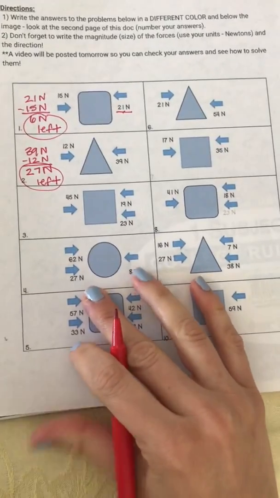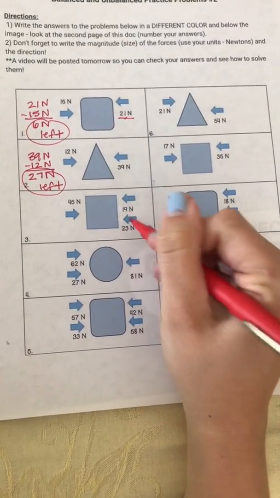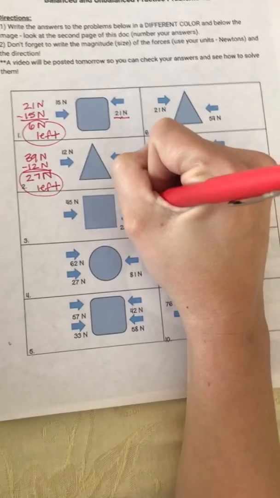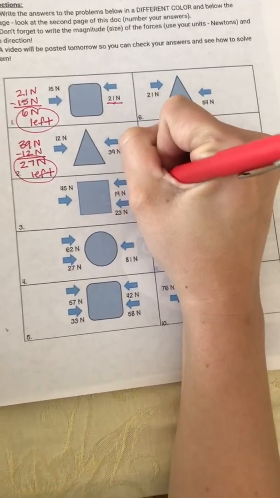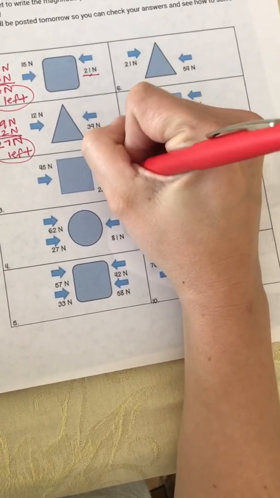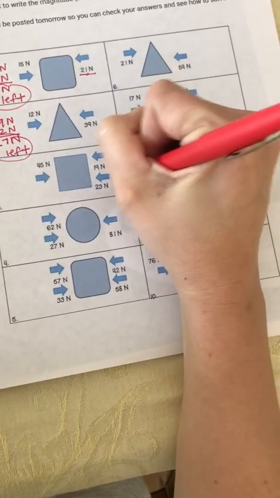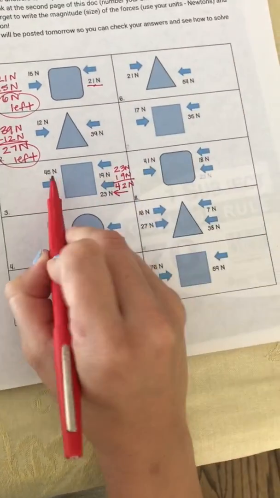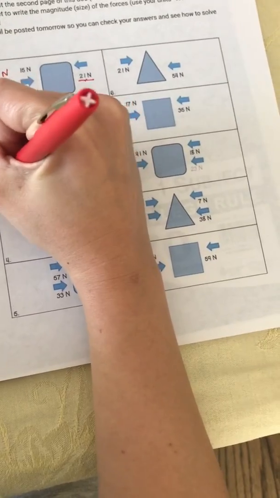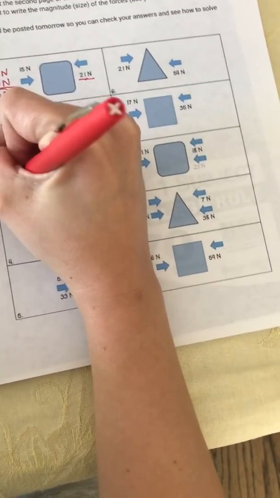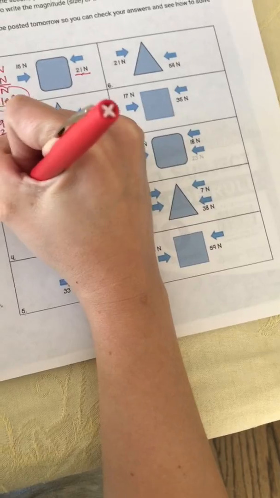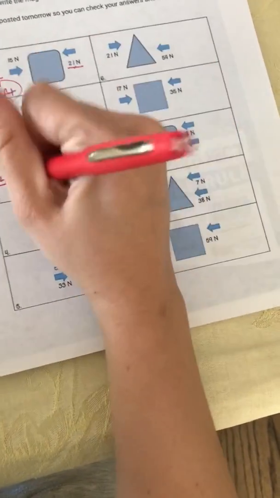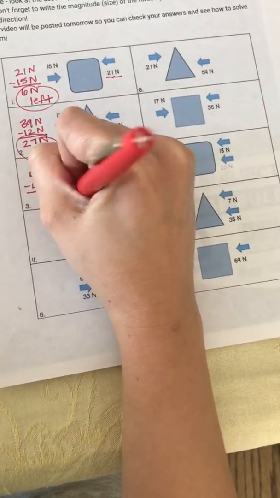All right, so here we have to do an extra step. We have 2 forces going in the same direction, so I'm going to add those together. So I'm gonna have 42 newtons going to the right total and 45 newtons going to the left. So my bigger number is 45. So 45 newtons minus 42 newtons equals 3 newtons going to the right. And that will be my answer.